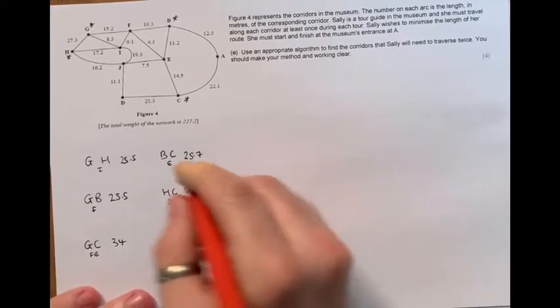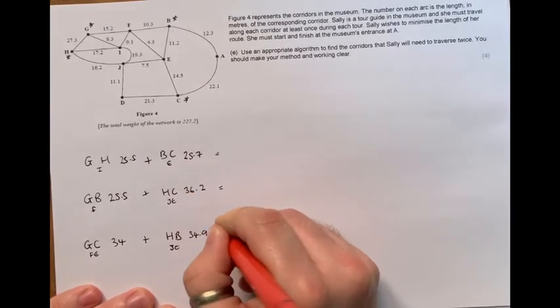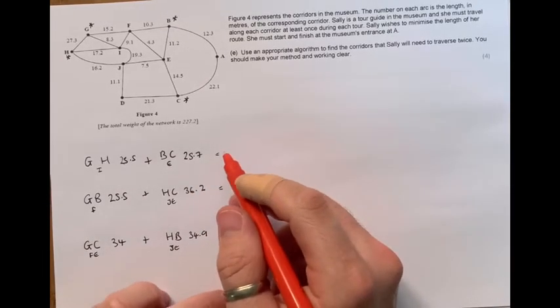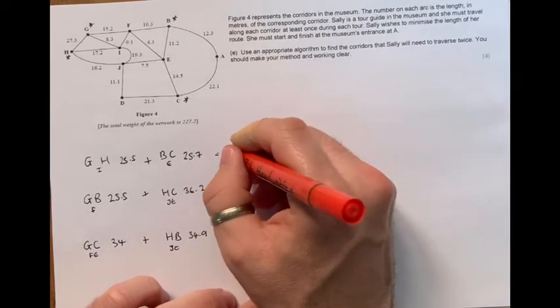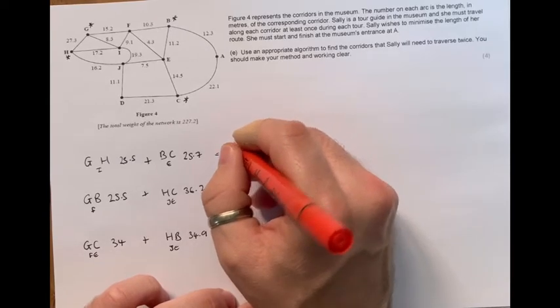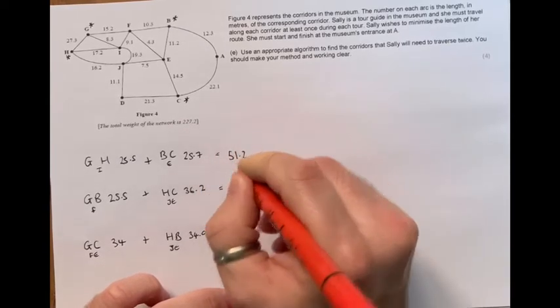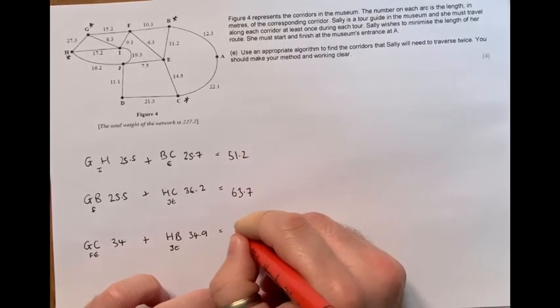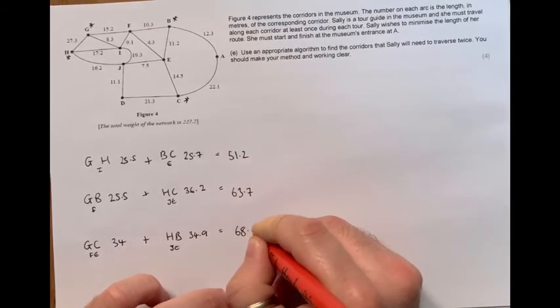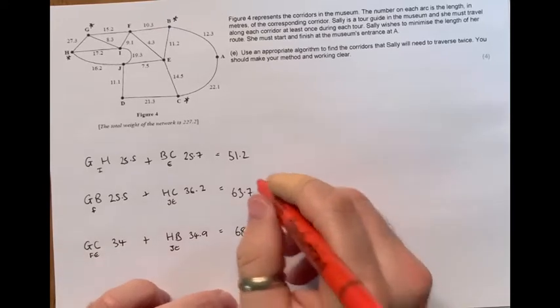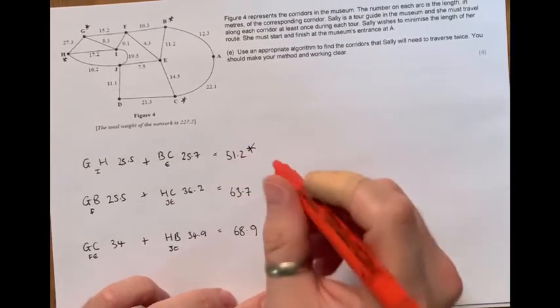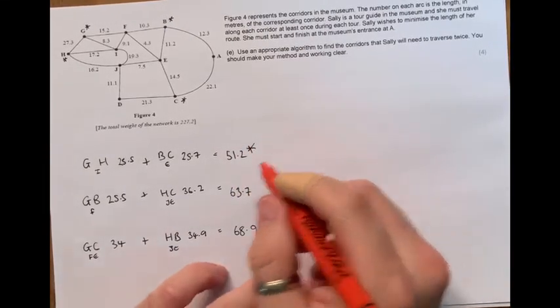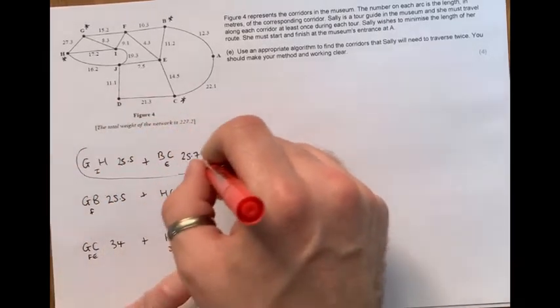And what you must do, which a couple of you didn't do, is add those up. That gives you what you would add on to the weight of the network if you repeated those arcs. 51.2, 63.7. Most people got those two correct. The last one, a few of you got wrong, so you dropped the mark. So this is obviously the quickest. That's going to add the least amount of weight. So these are the ones you're going to have to repeat.